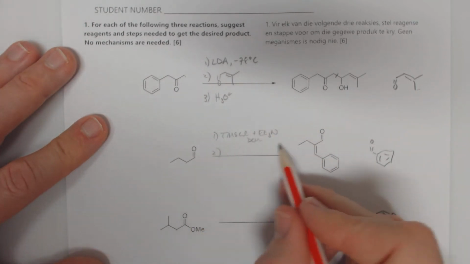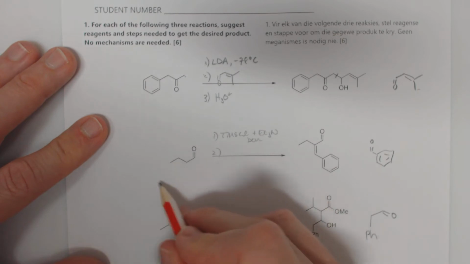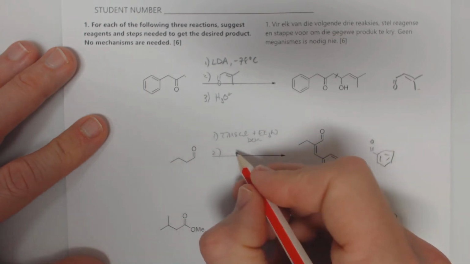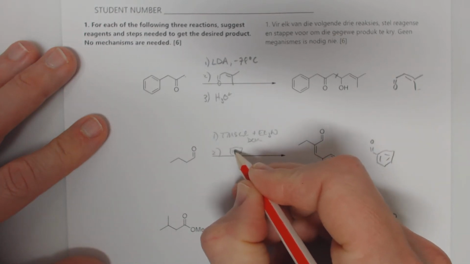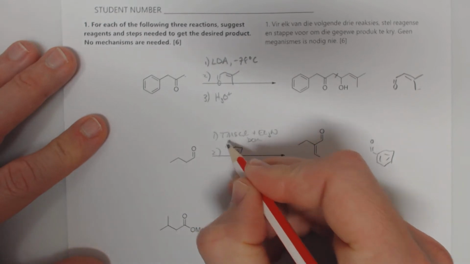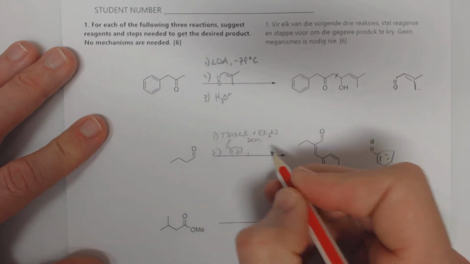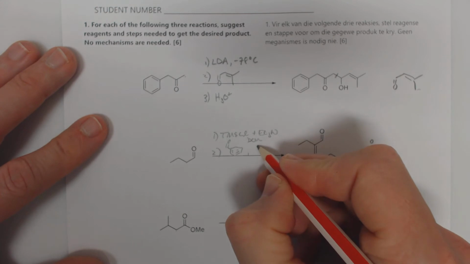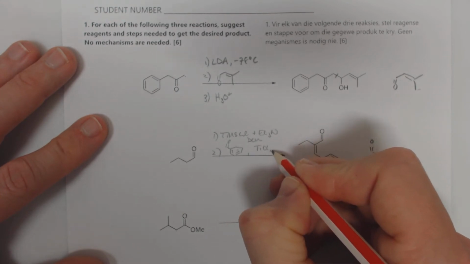Second step, once we form that, so with the silyl enol ether, we're going to add benzaldehyde, but remember we need to add something that activates this, gets us to react. We need to add a Lewis acid of some form. So let me just use titanium tetrachloride.